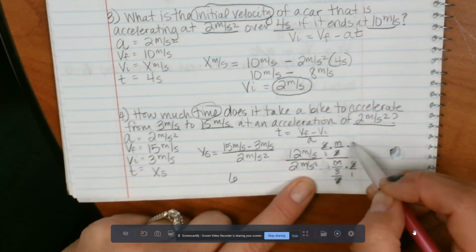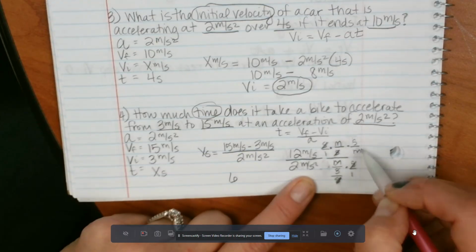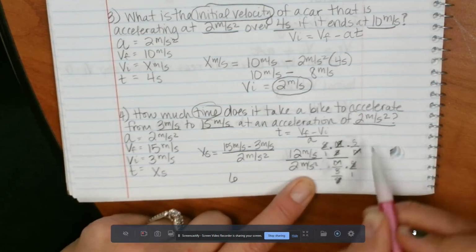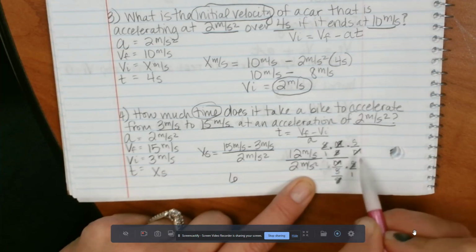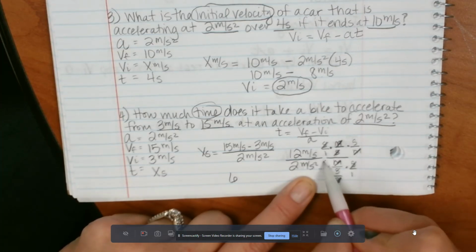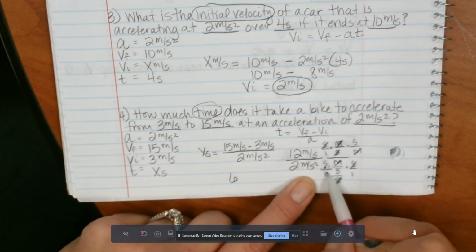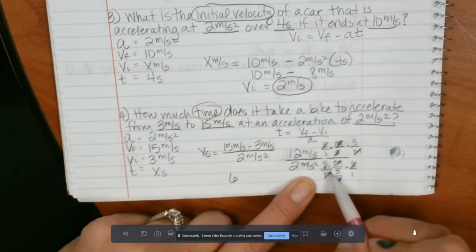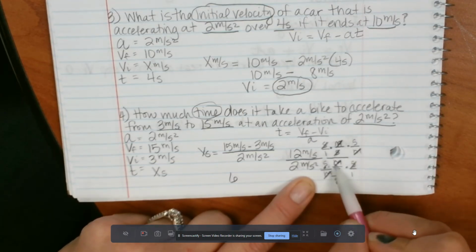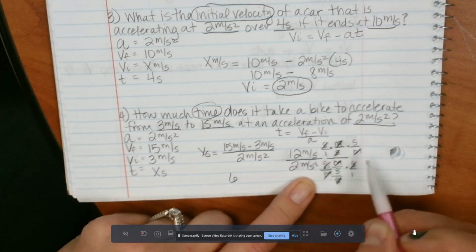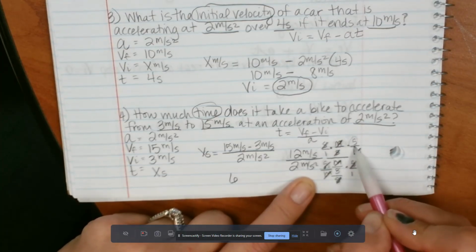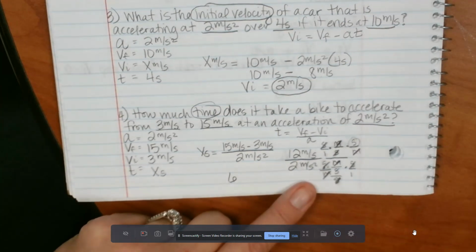And then meters canceled. Now I have nothing to cancel anymore because I canceled all these already. So this was my second over meters on top, second over meters on bottom, cancel my meters. Canceled my seconds. And now I'm just left with one of those seconds left.